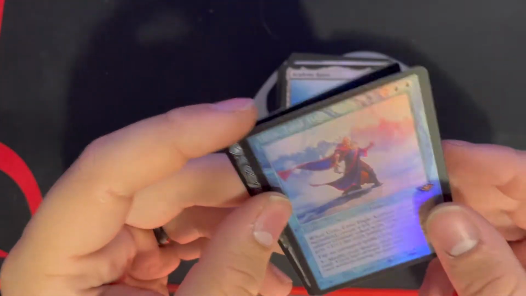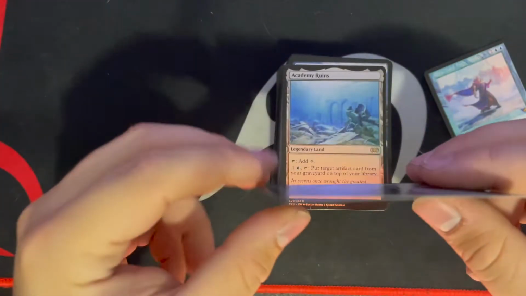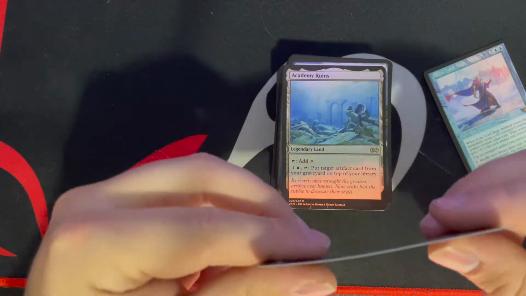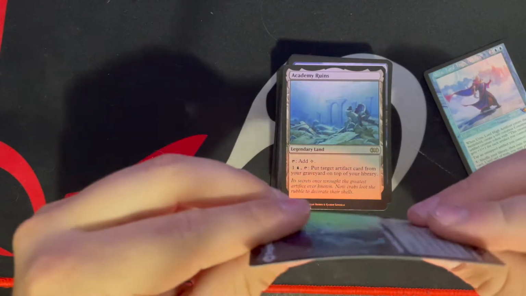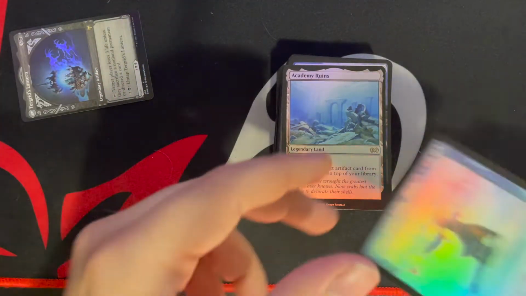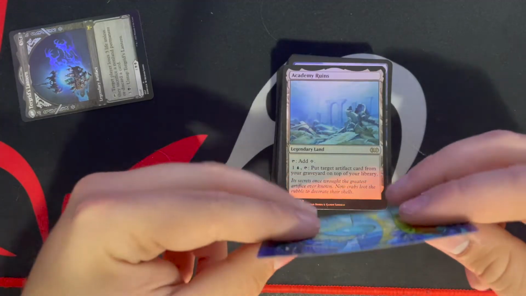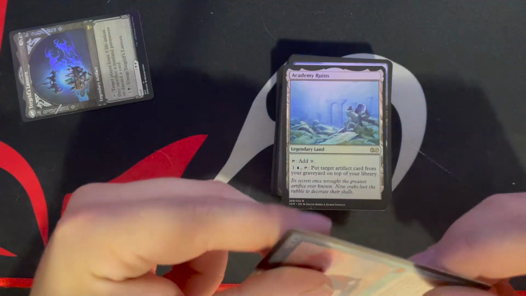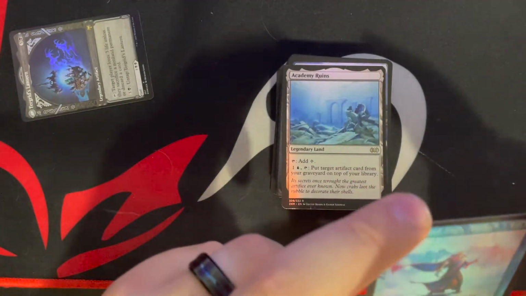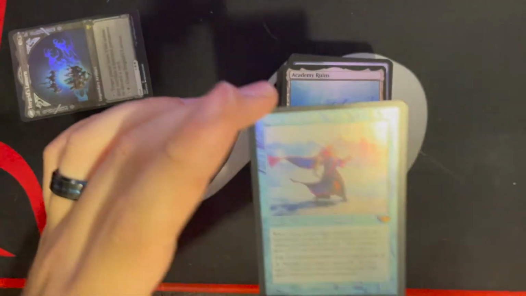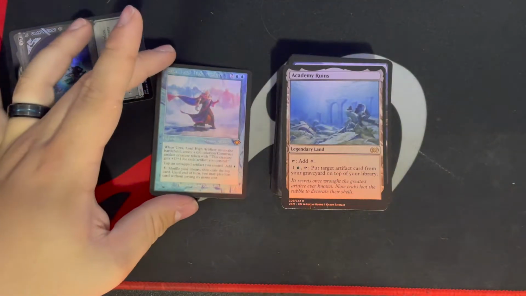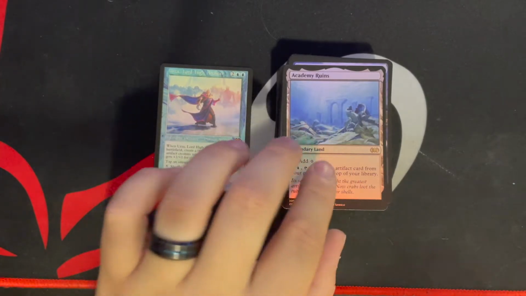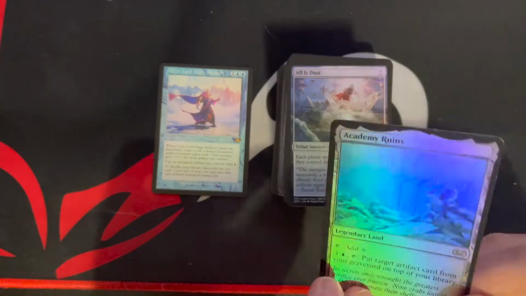The only difference I've noticed is these ones feel slightly more rigid, so they are less likely to bend in your hand, while these ones are slightly easier to bend. Overall, I find these cards to be perfect. I love MPCFill for that reason. I'm going to go through the deck real quick and show you the rest of the cards.